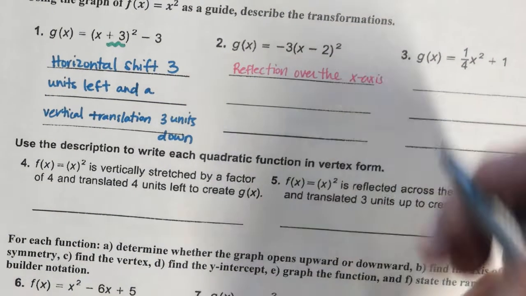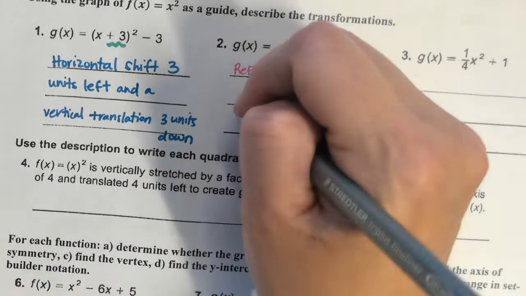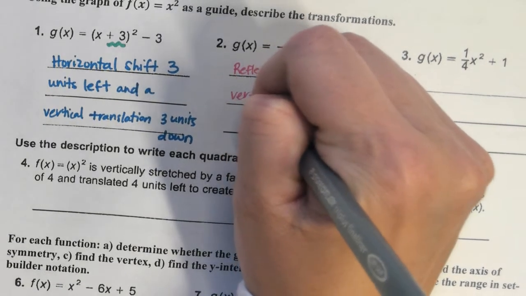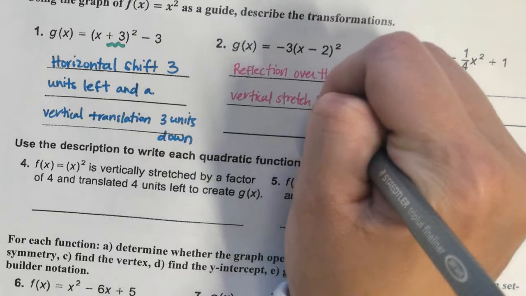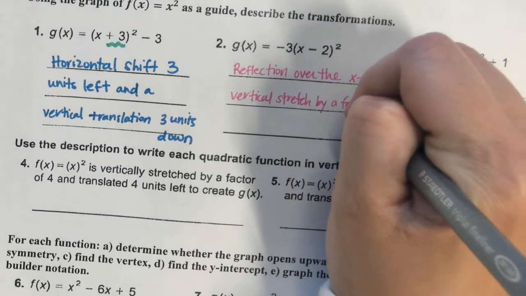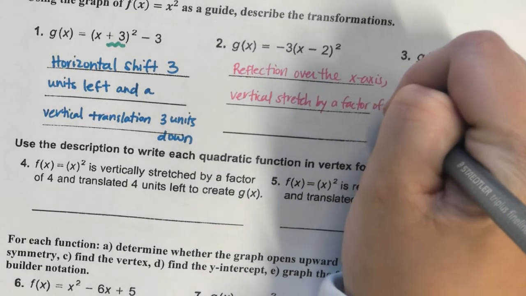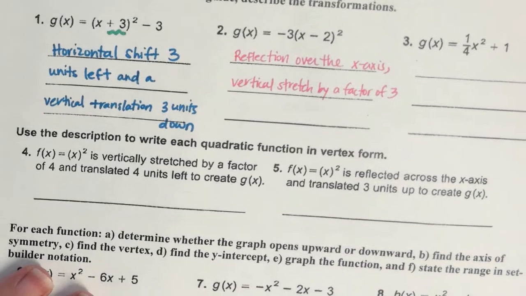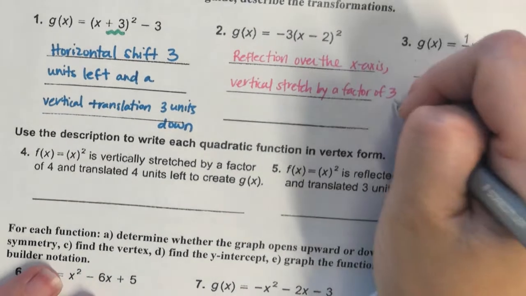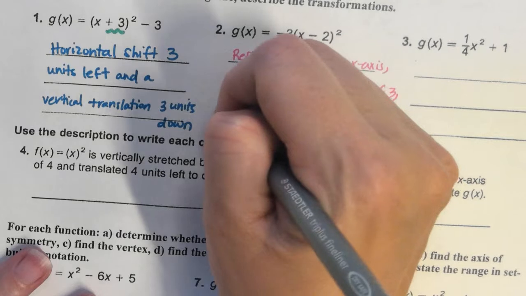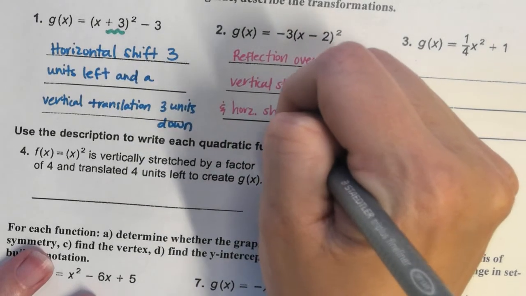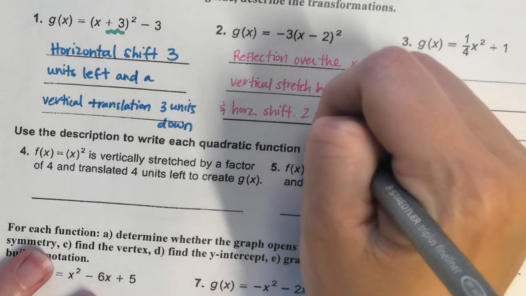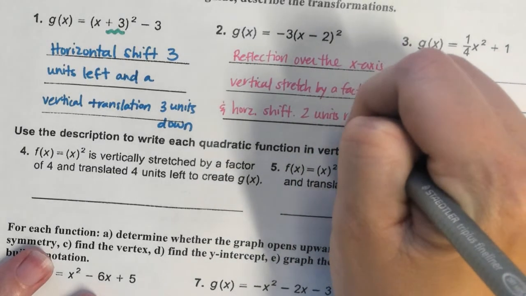Now the 3 means that there is a vertical stretch. Again, it's vertical because the 3's on the outside. So a vertical stretch by a factor of 3, not -3. Okay, the negative goes with the reflection. Okay, and finally, a horizontal shift 2 units to the right.